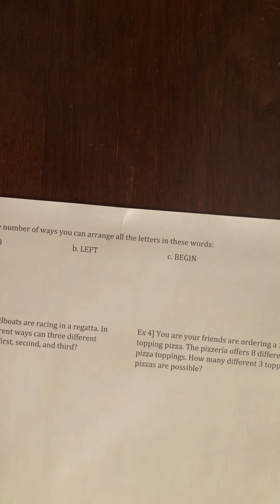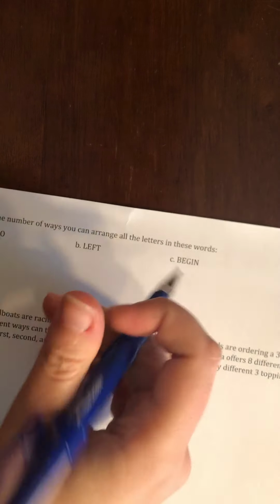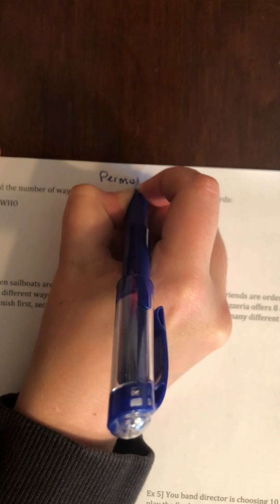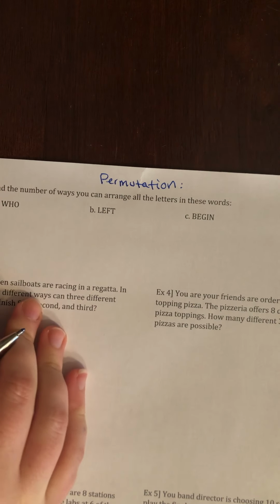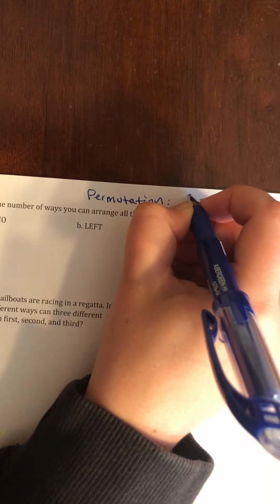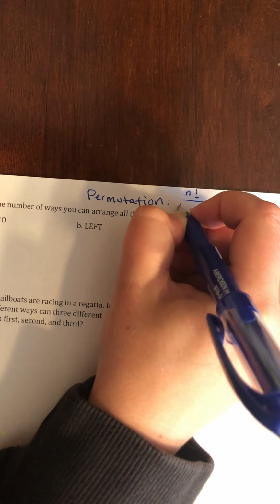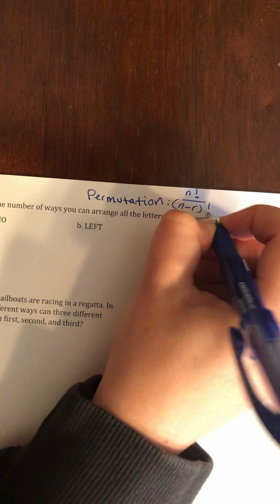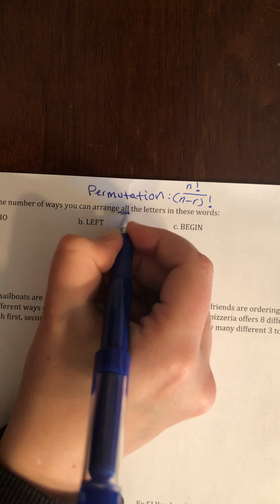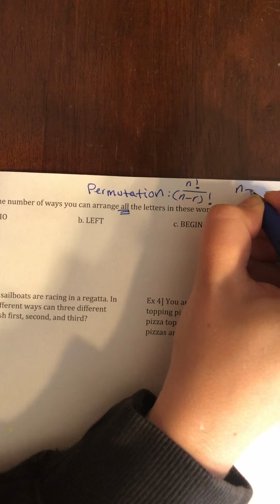The ways you can arrange all those letters, that means it's a permutation where order matters. But now keep in mind, a permutation formula, n factorial over n minus r factorial, but I'm arranging all the letters, which means n equals r.